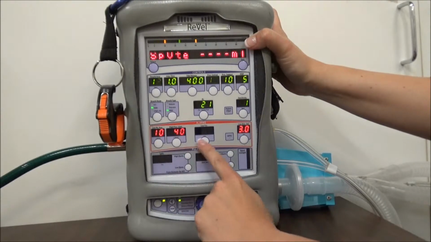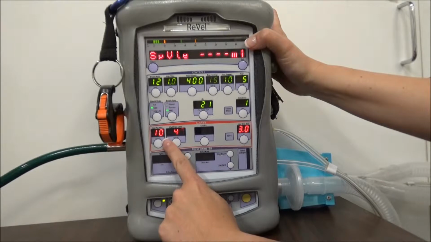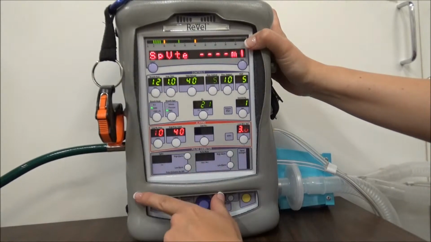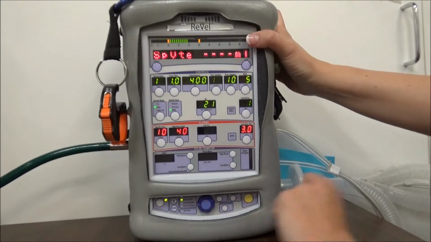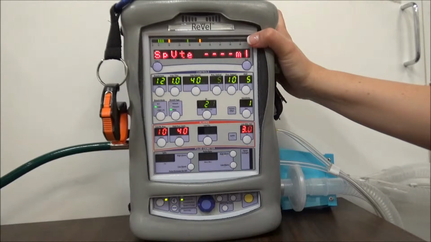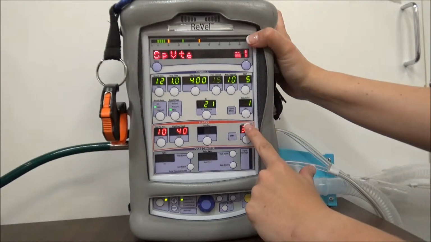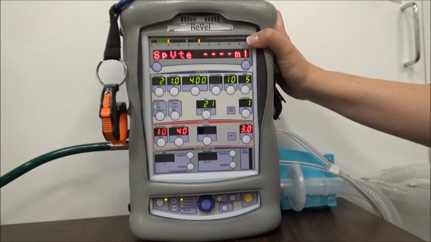So now we're going to come down to our alarm line. This is your low peak pressure. These are preset, and they are pretty decently preset for our adults. This is a pretty low minute ventilation. When we talk about minute ventilation on adults, we like to see our minute ventilation somewhere between 5 and 8 liters per minute. So it's perfectly acceptable to change this up to 5, but I will tell you that these 2 presets are an okay place to stay.